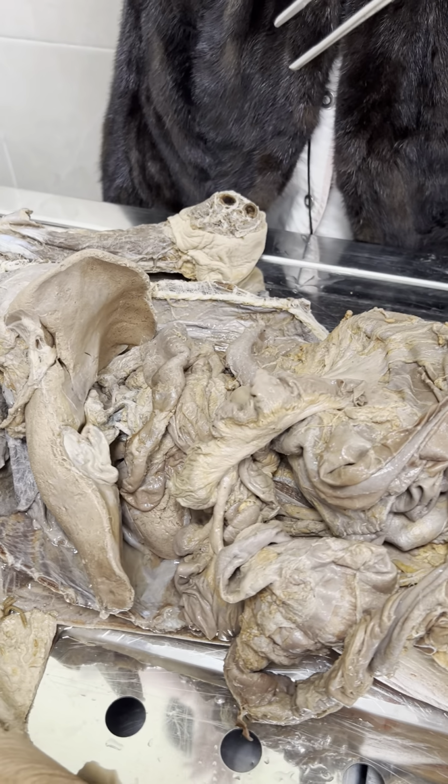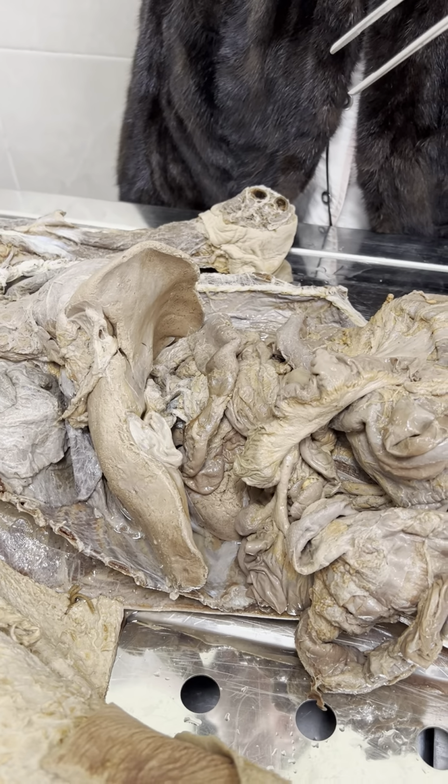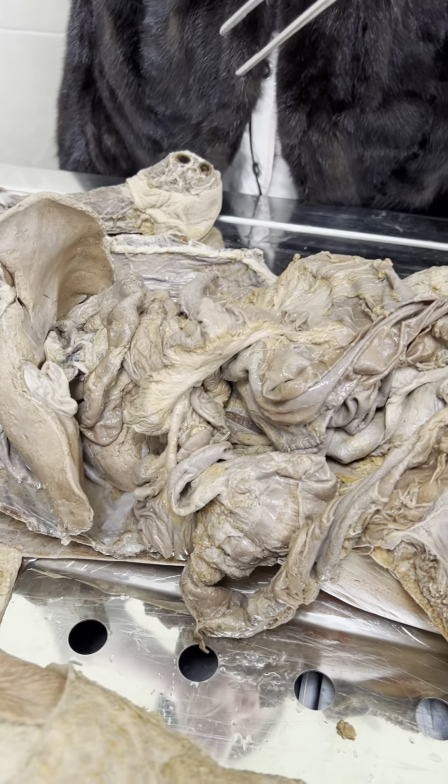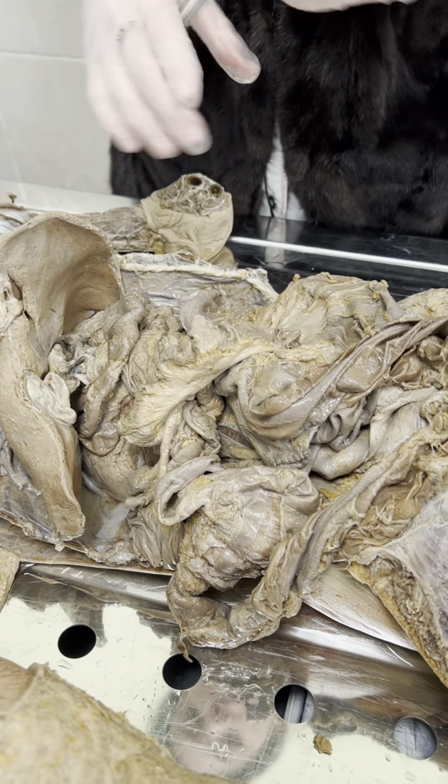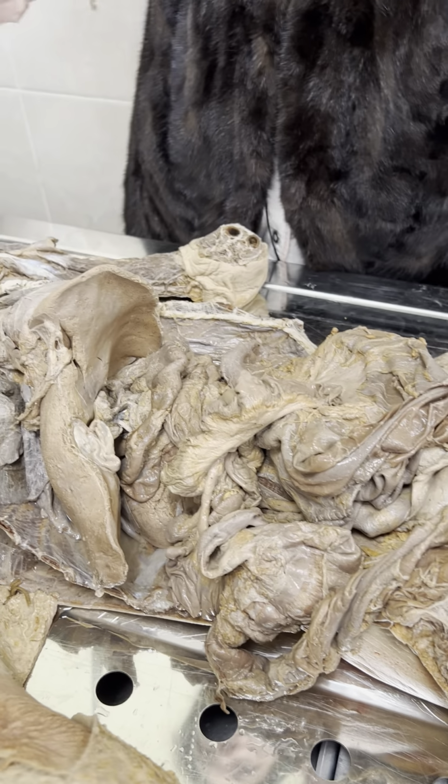No, not from the splenic. The right gastric forms an anastomosis with the left gastric artery. The splenic artery gives the left gastroepiploic artery.